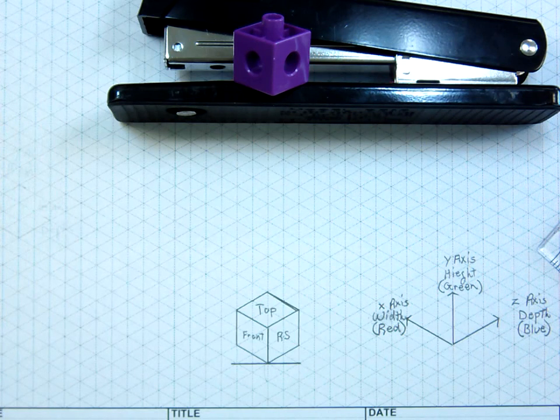Okay, I hope this helped, and keep sketching because this is the foundation of everything we're going to do. Okay, God bless.